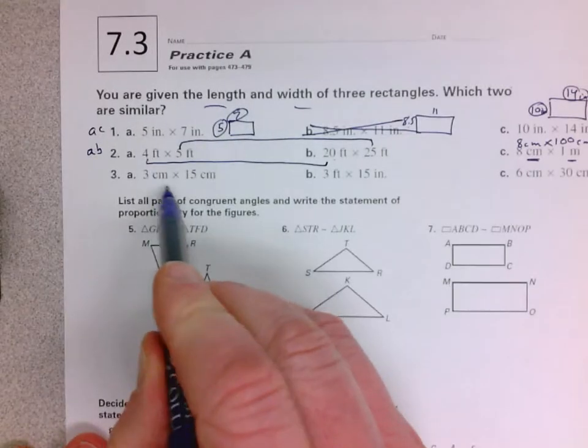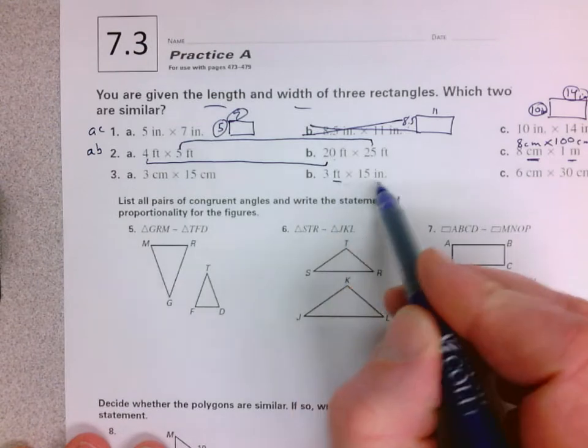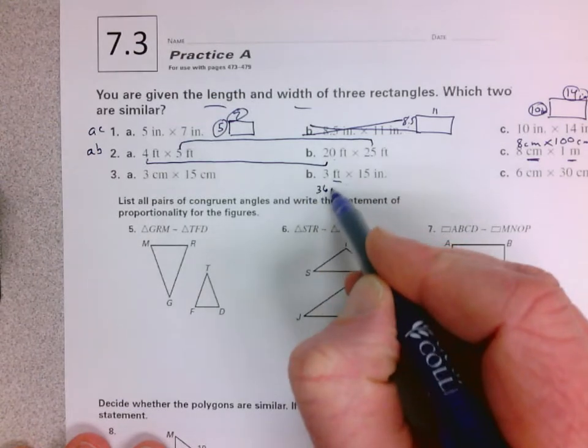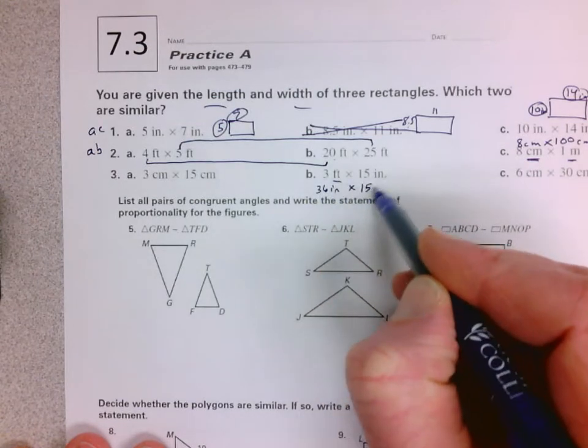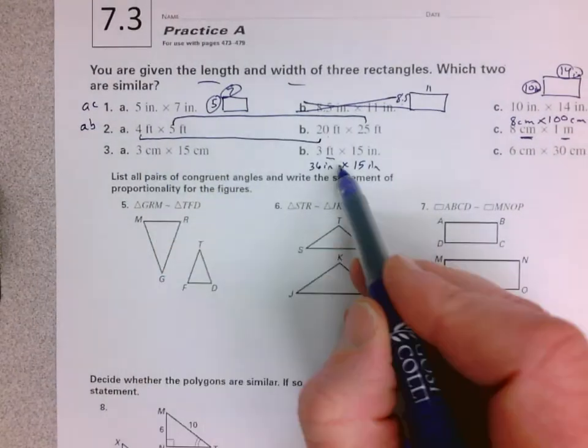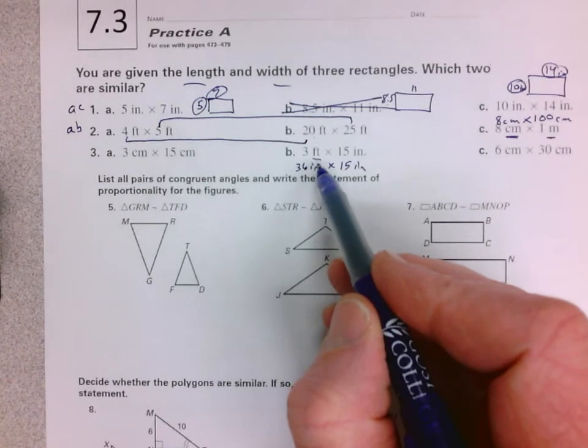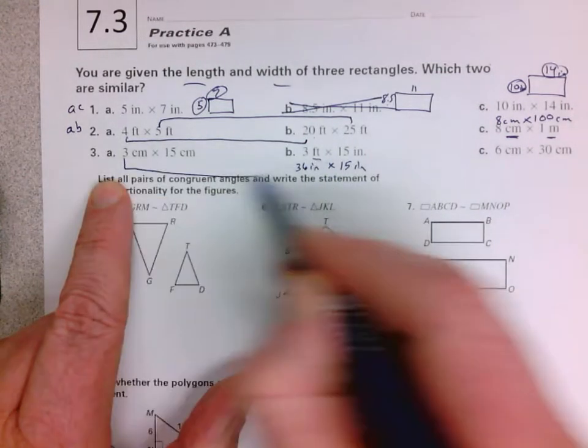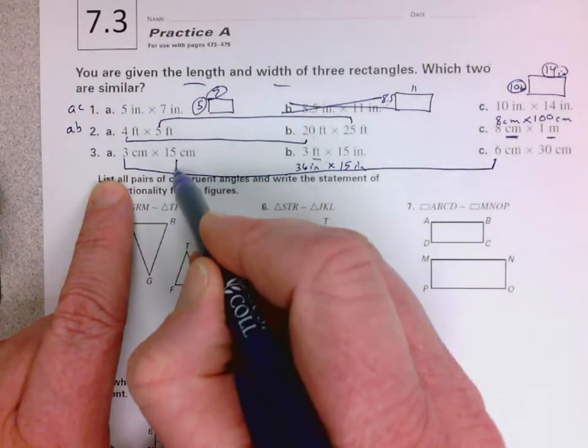In the last one, again, some mixed up units. We have feet and inches, so this would be 36 inches, 15 inches. You want to get them to be the same units. So I'm already suspicious about this one, so I'm going to check and see. 3 times 2 is 6, 15 times 2 is 30, A and C.